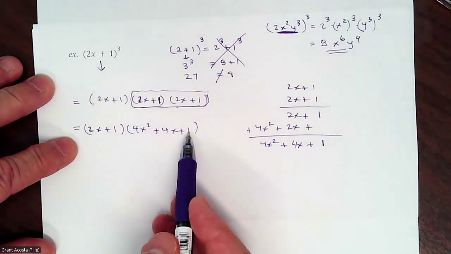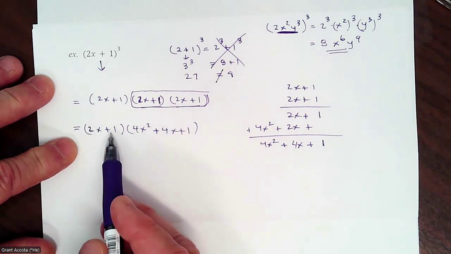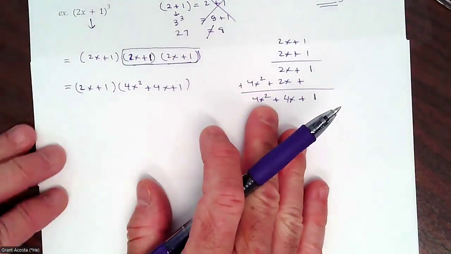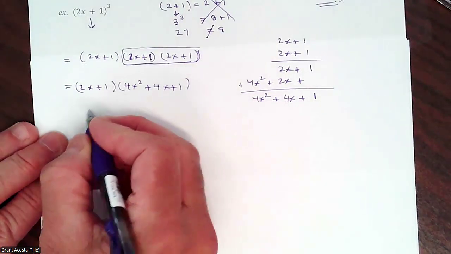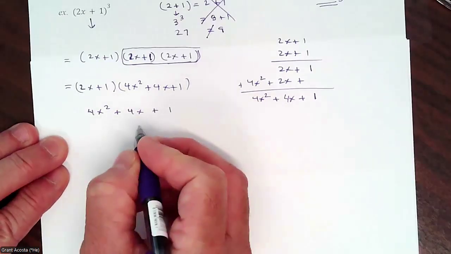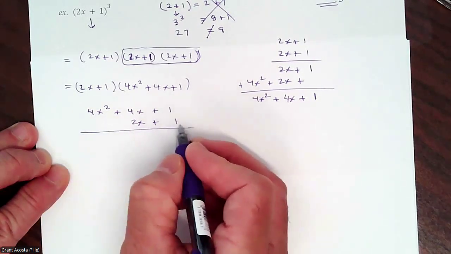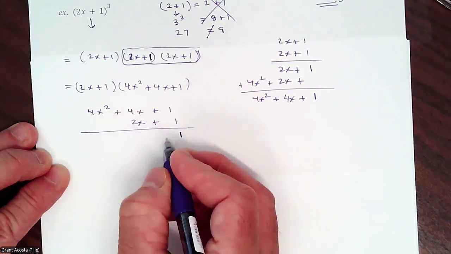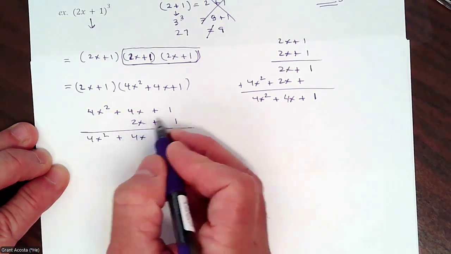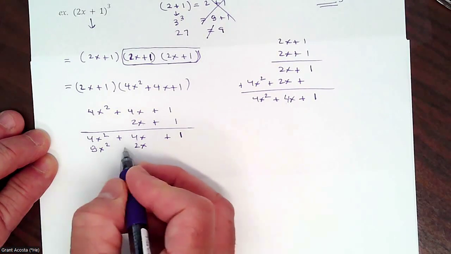And then I could multiply these two polynomials together by either distributing, foiling, so to speak, or doing it with vertical multiplication, which maybe I'll do it that way again since I started it that way. So I'd want to multiply 4x squared plus 4x plus 1 multiplied by 2x plus 1. 1 times each of these is going to give me 1 plus 4x plus 4x squared. 2x times 1 is 2x. 2x times 4x is 8x squared.